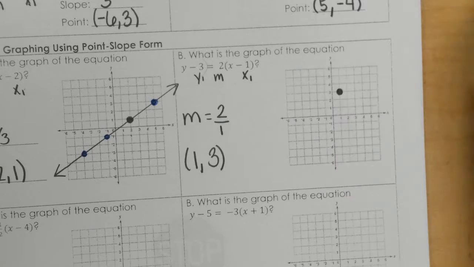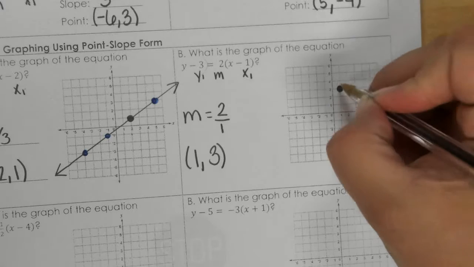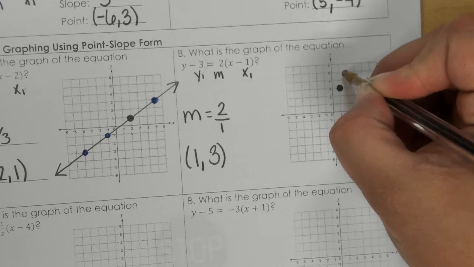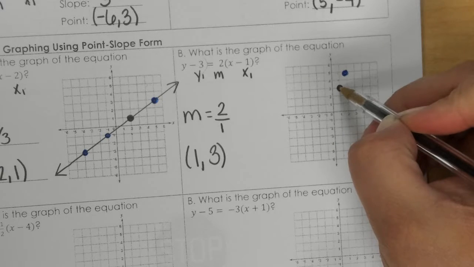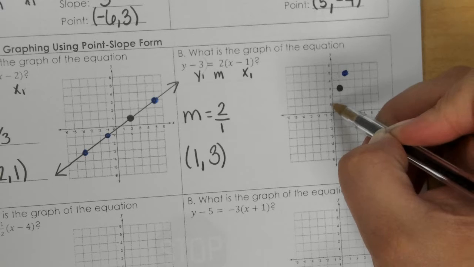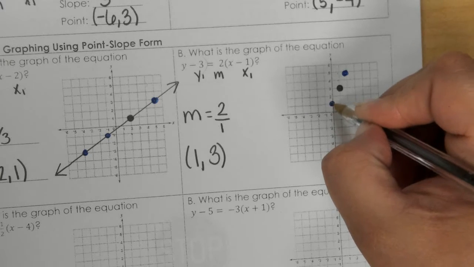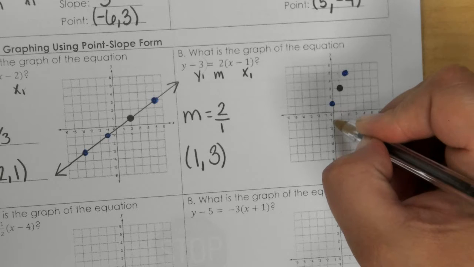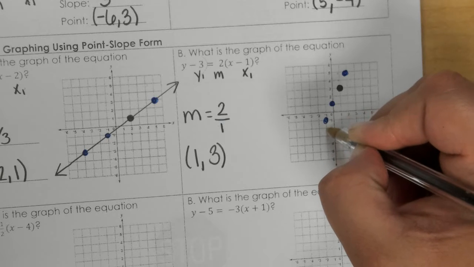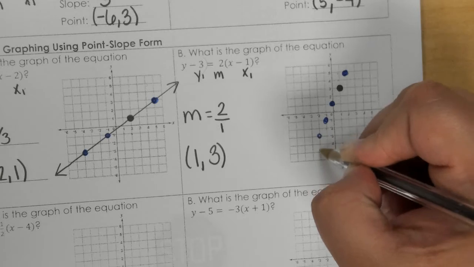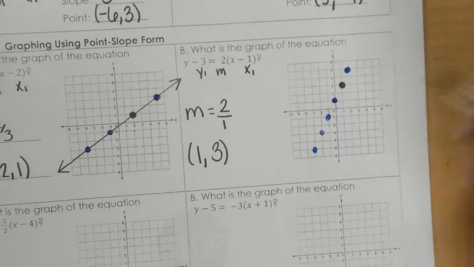And then rise 2, run 1. Okay? Then we're going to go down 2, left 1. Down 2, left 1. And we just keep going. Down 2, left 1. Cover our entire graph.